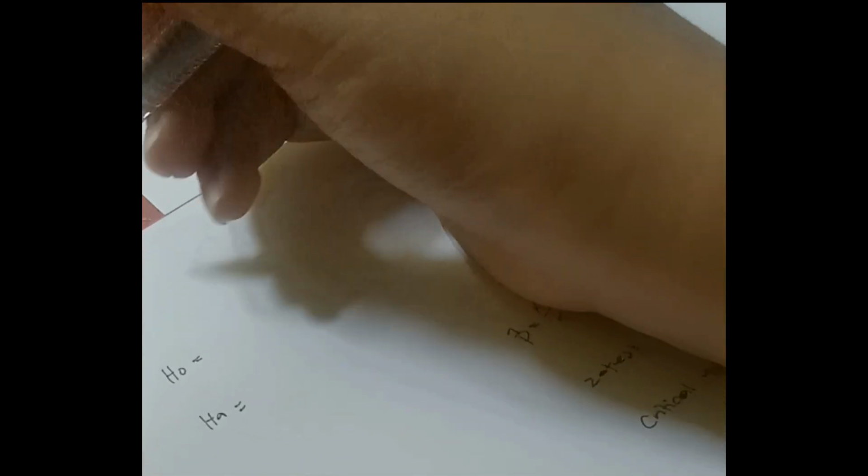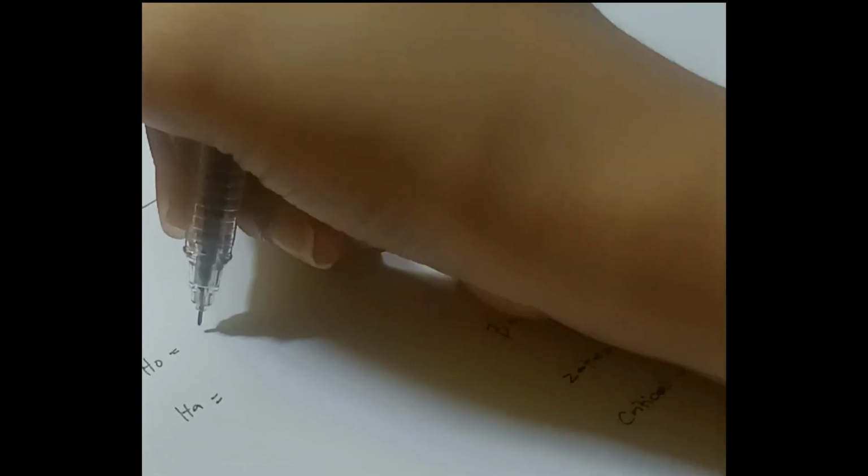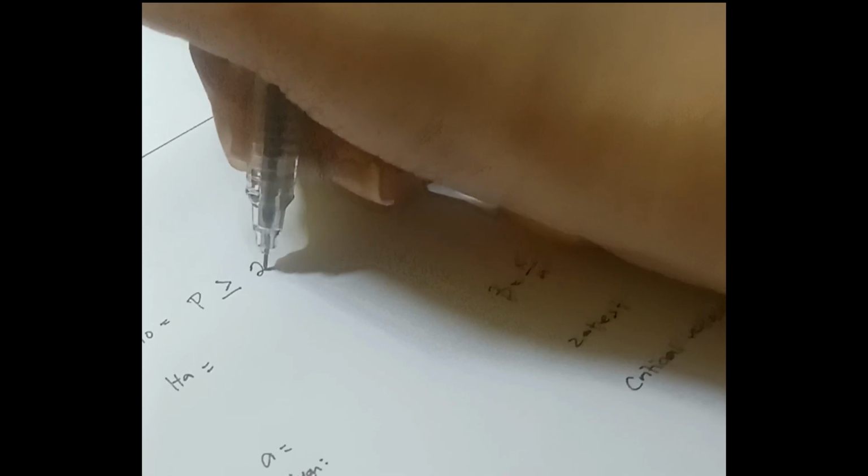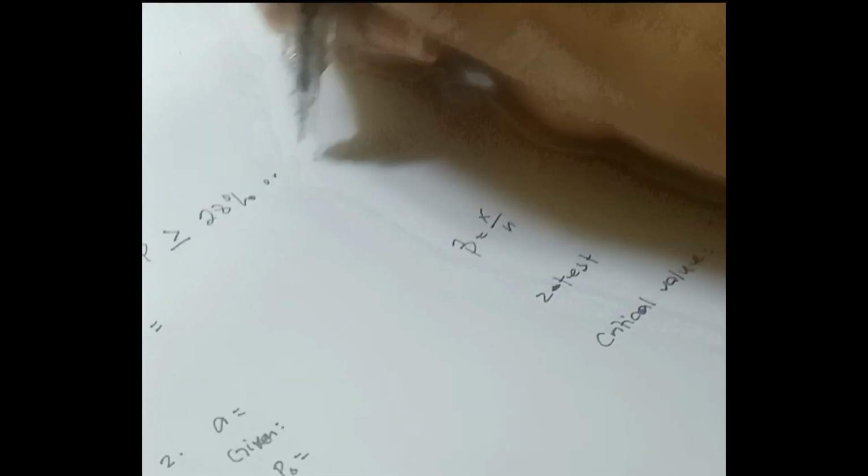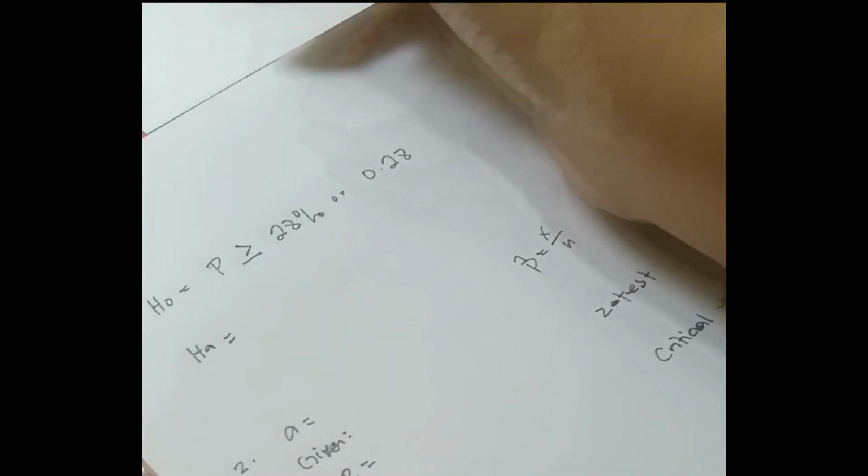So, ang null hypothesis natin is P is greater than or equal to 28% or 0.28. And kokontrahin naman natin siya, which is yung ni Haru.